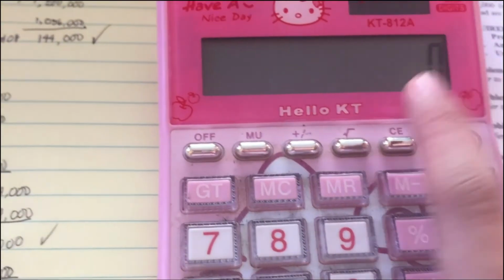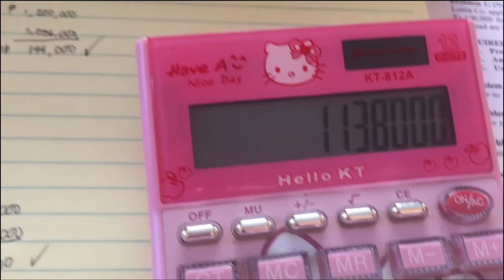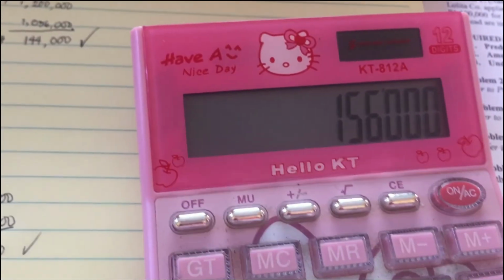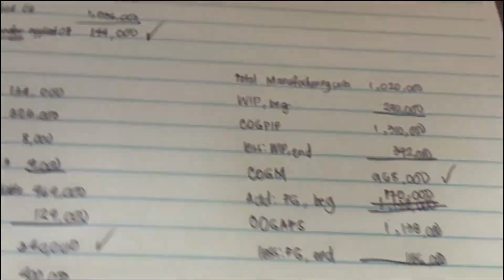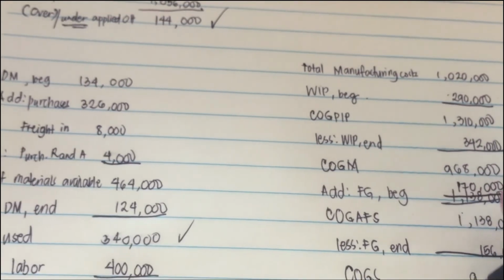So, 1,138 minus ending inventory of finished goods, 156. We have 982,000 pesos cost of goods sold.